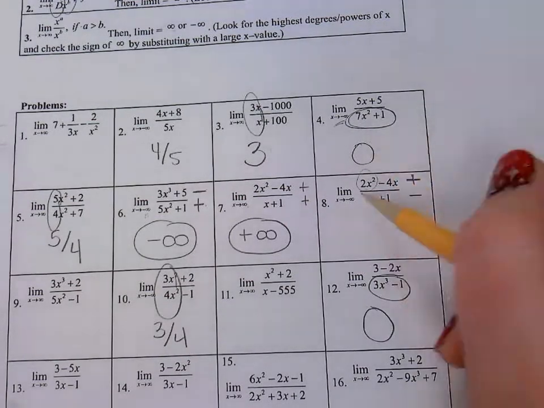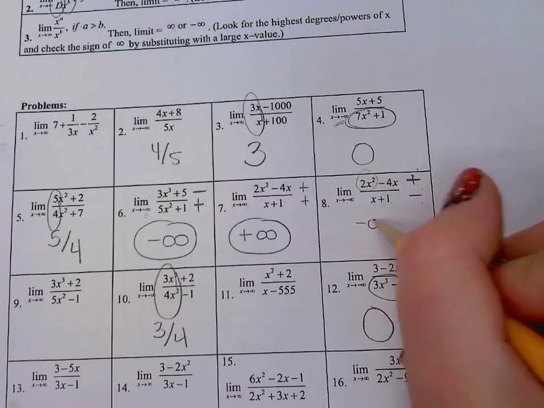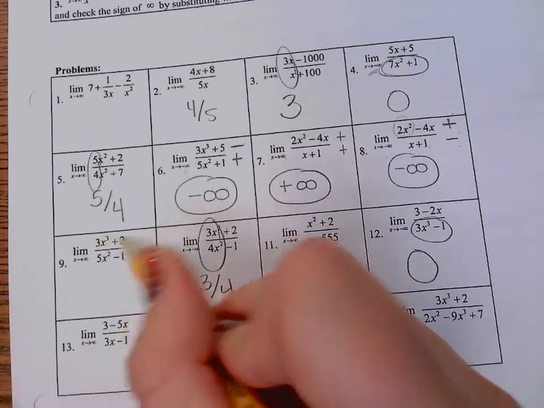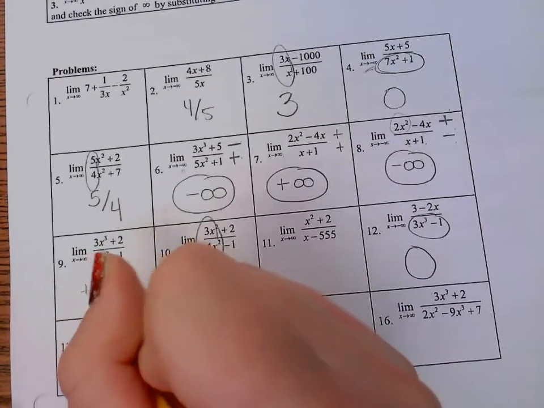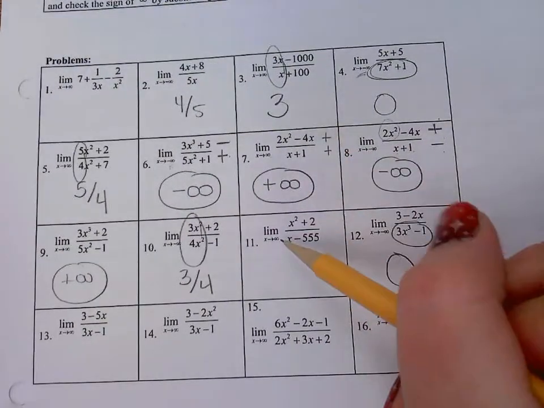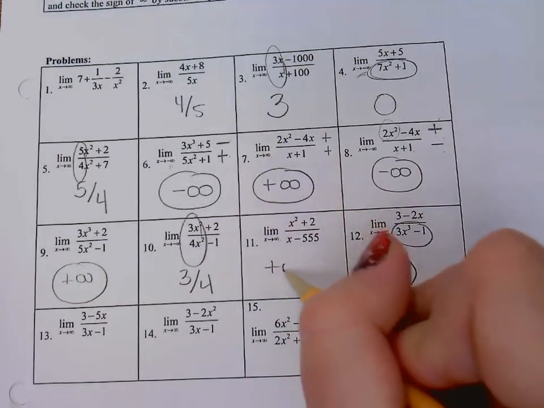Because it's negative infinity plus 1. Positive divided by a negative will be negative infinity. Number 9, I'm plugging in positive infinity, and a positive divided by a positive will be positive infinity. Number 11, I'm plugging in positive infinity. A positive divided by a positive will be positive infinity.